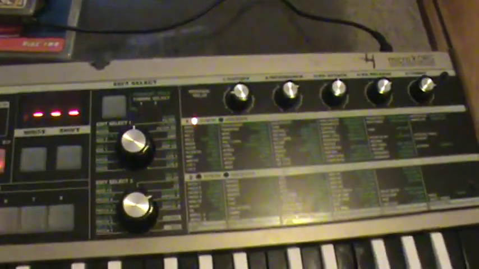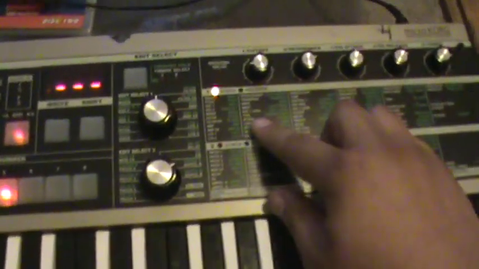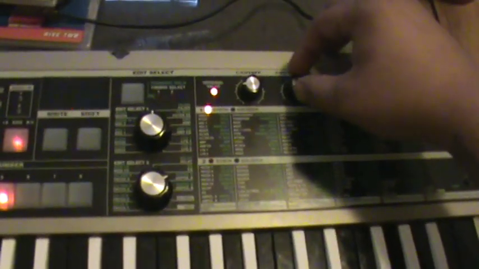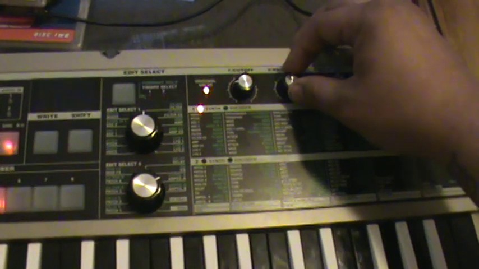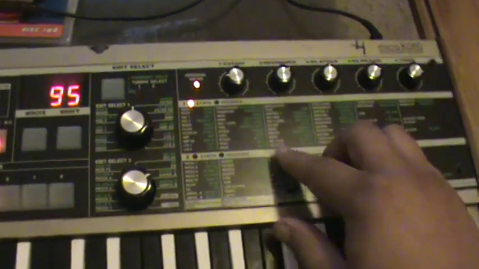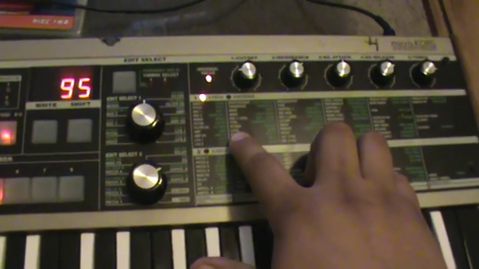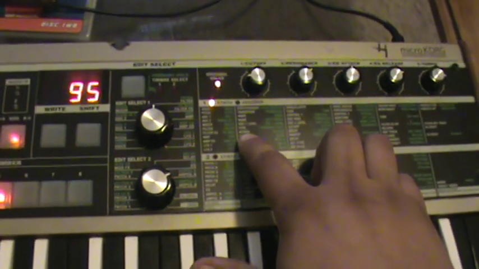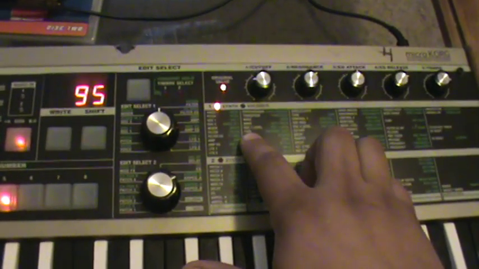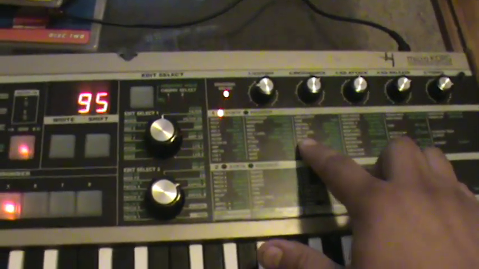So we're going to move on to filter. Filter type is 24L. Pan pot is going to be, let's see here. I lost my spot. Let's see here. There you go. Cutoff 95.